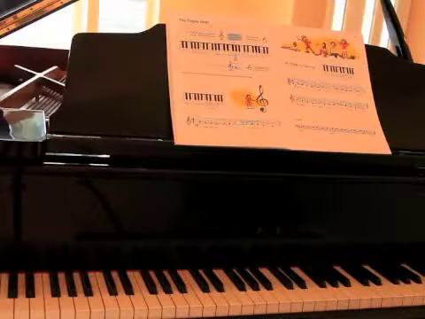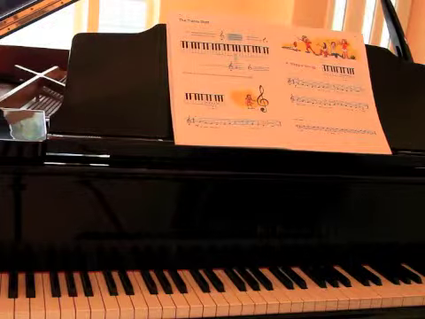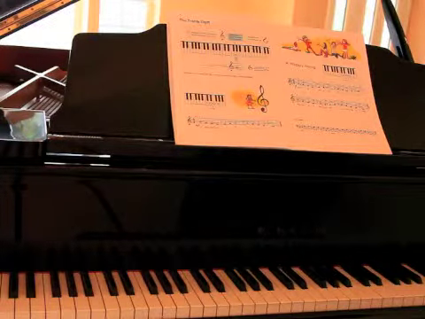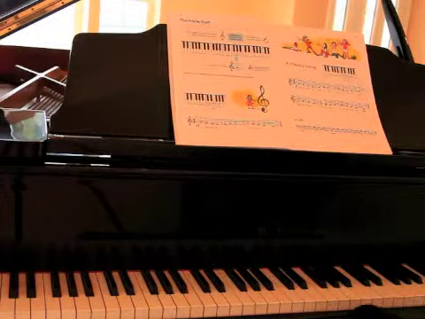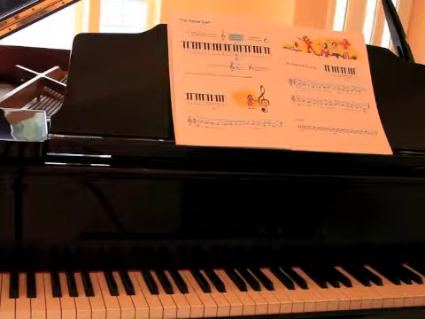Lesson number 5. This piano lesson is even more exciting because you're going to learn to read music from the treble clef. Okay, let's have some fun. Welcome back. Today's lesson is also really exciting. We're going to start to read from the treble staff.